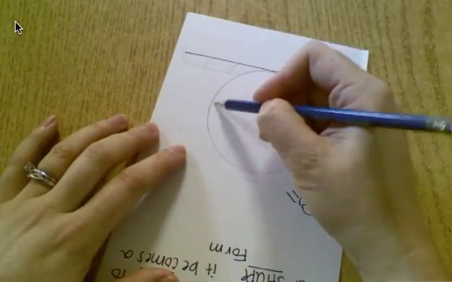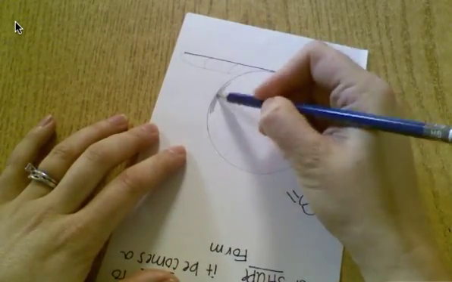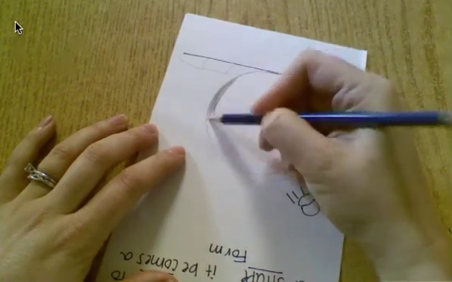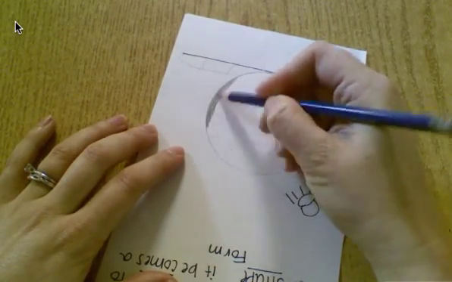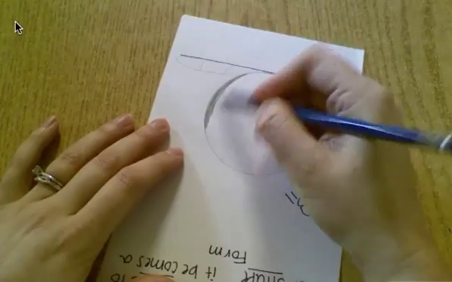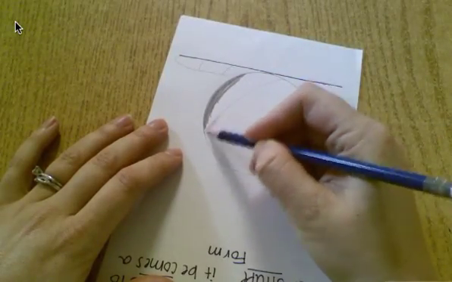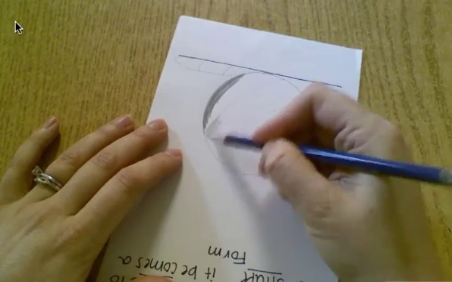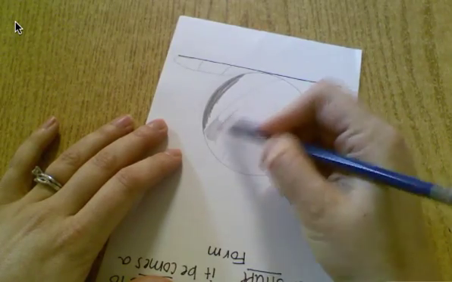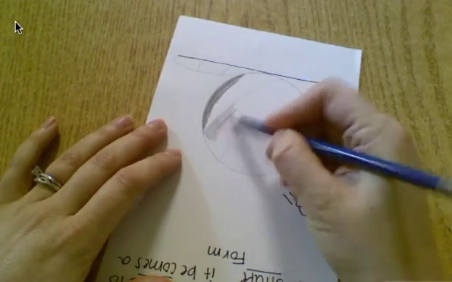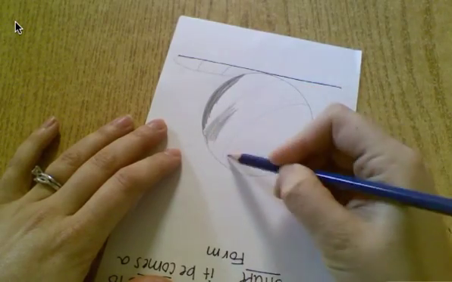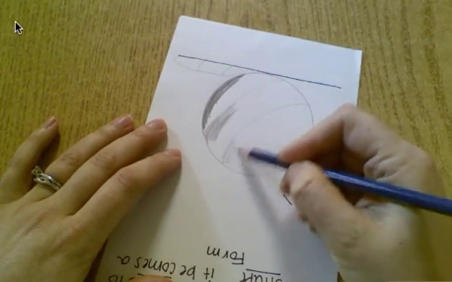When I go to shade then, I'm shading it round because it's going to be a round object. So I'm going to start with my darkest area, and I'm curving my lines so I give this illusion that it is round. I'm pressing my hardest here because this is going to be my darkest area. I'm then going to let up a little bit. Notice I'm controlling my pencil marks. It's nice and clean. I can always go darker if I need to. And then I'm going to go to my lightest area.